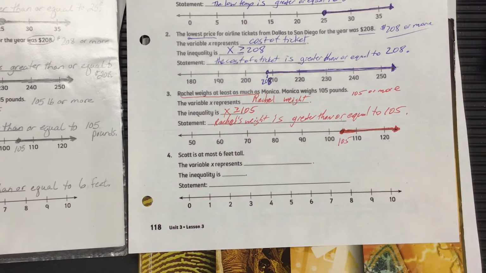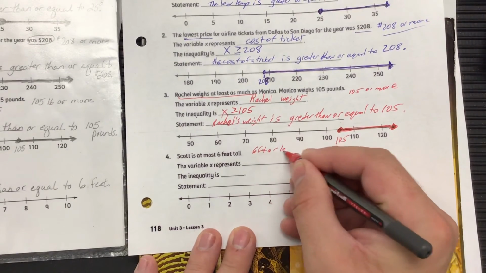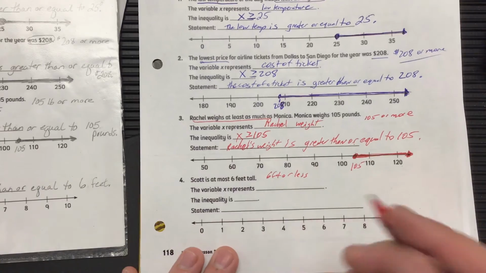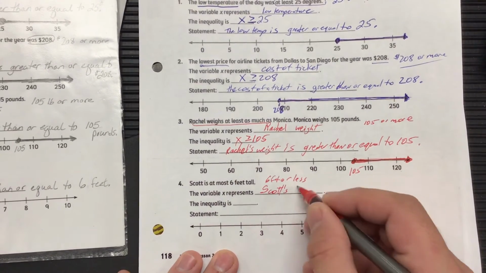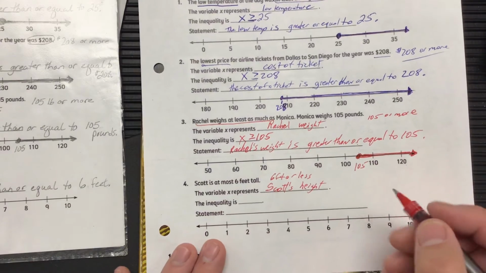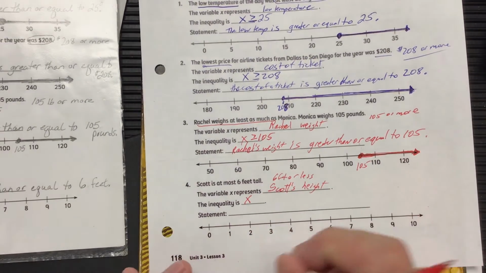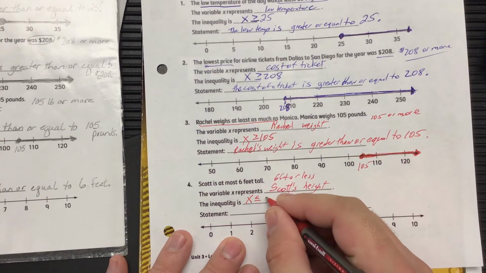Question 4. Scott is at most 6 feet tall. So does that mean Scott is 6 feet or more? Yep. Or 6 feet or less? Less. If I say you have at most $20, you can't have more than 20. Right? 6 feet or less. So what do you think X is going to represent? Scott's height. How do I show it on an inequality? X is less than or equal to 6.